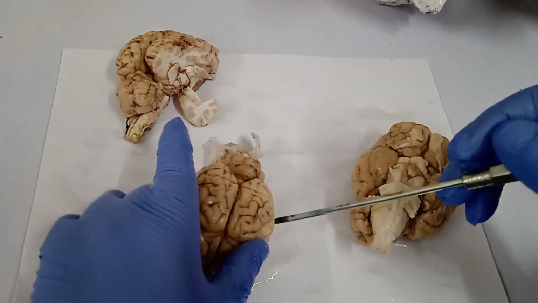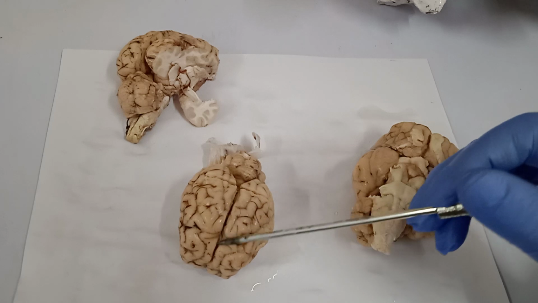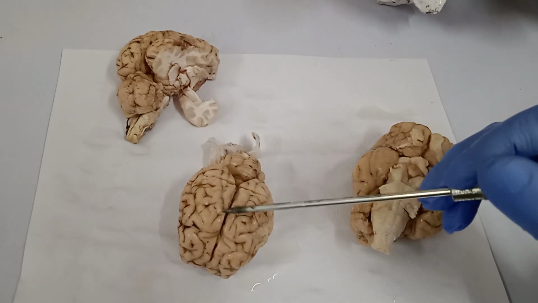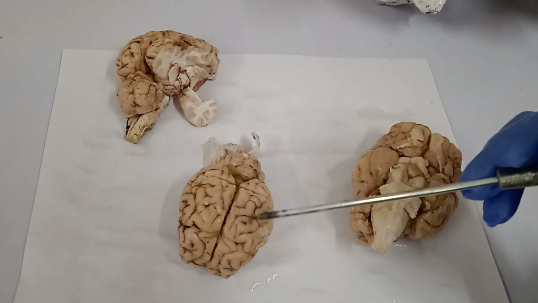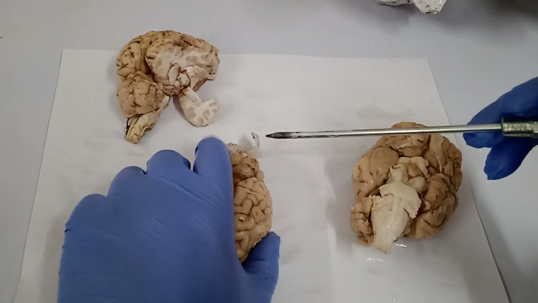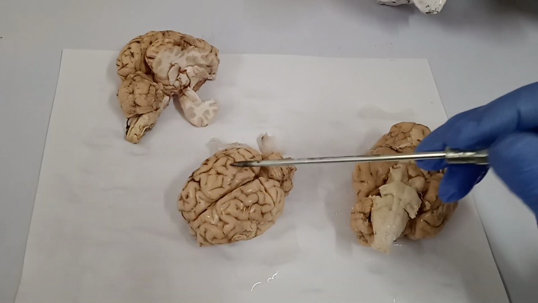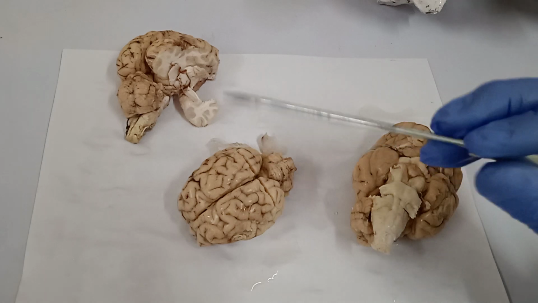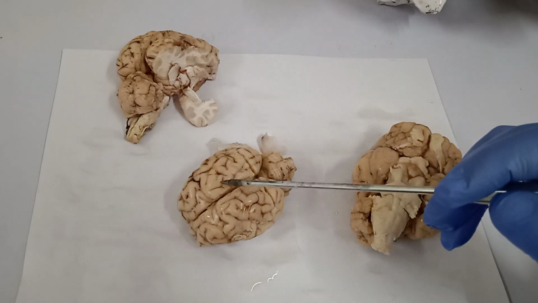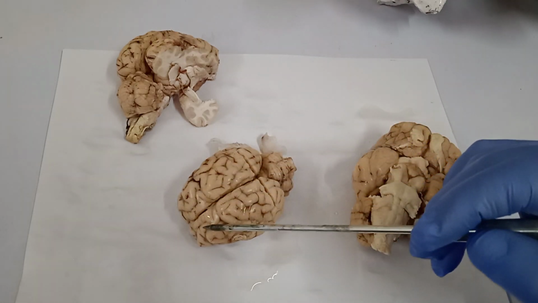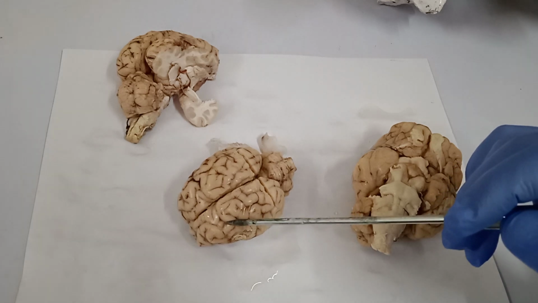So the cerebrum itself is divided by this longitudinal groove. You can see there is a longitudinal groove that is dividing the cerebrum into two hemispheres. One will be the right and one will be the left one. Then if you put this whole brain in the cranial cavity, you can name the lobes of the brain accordingly to the bones that are covering here.